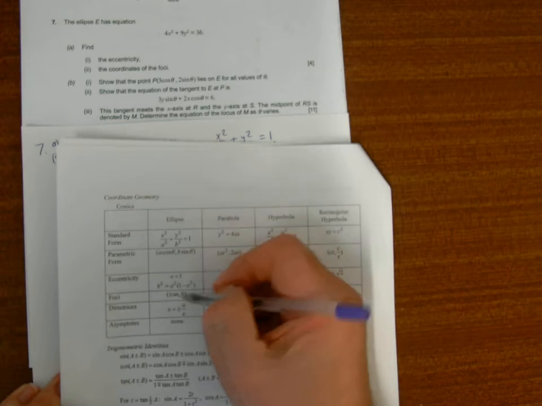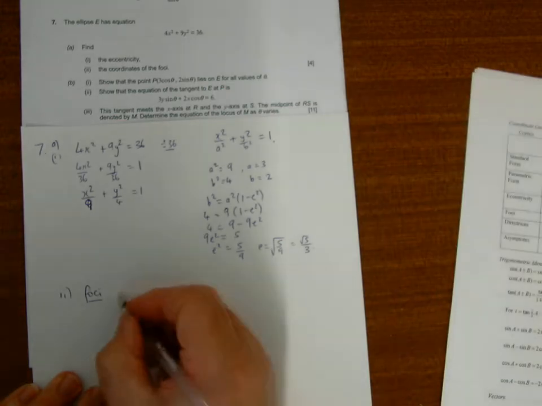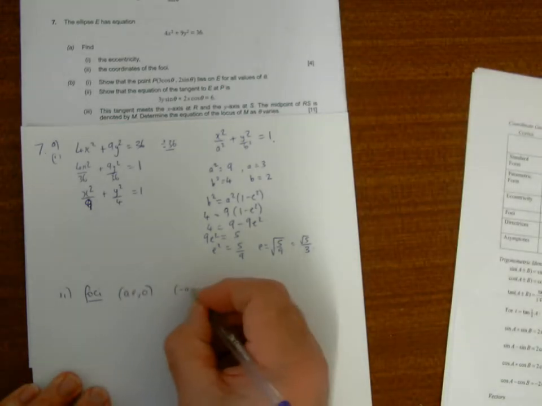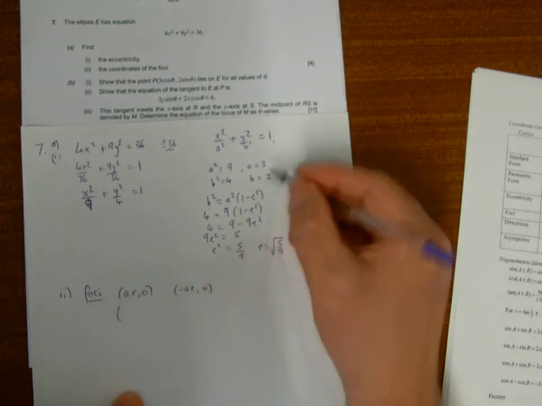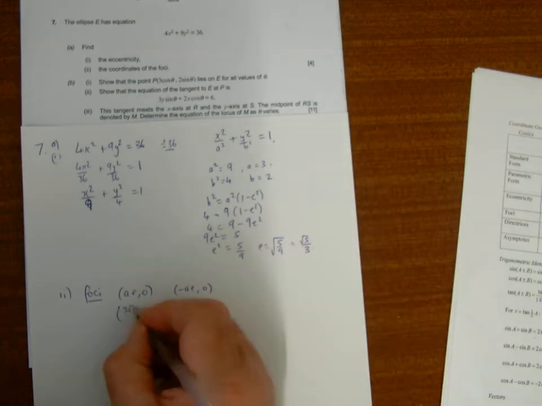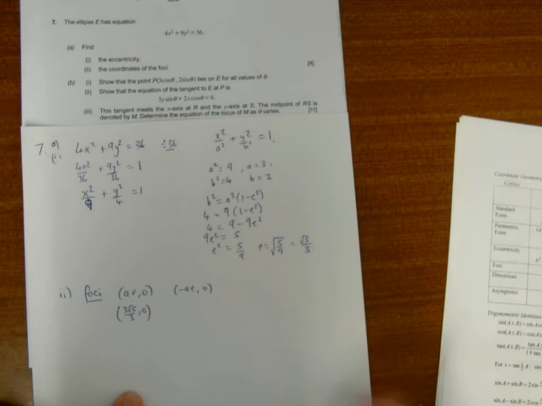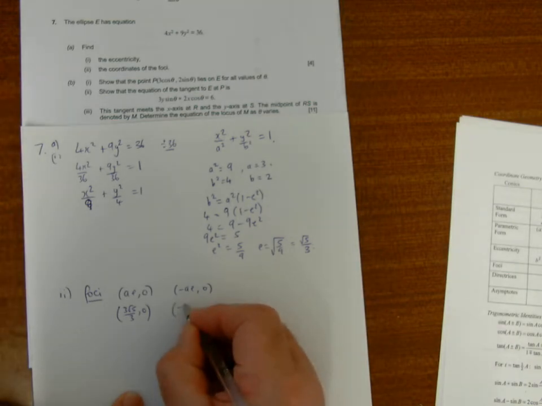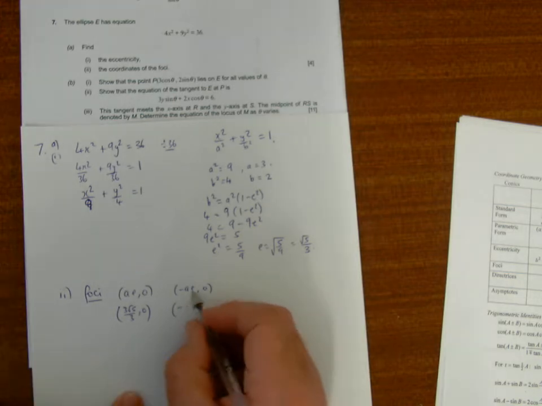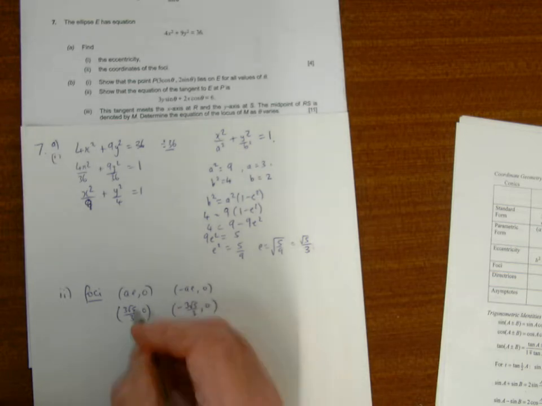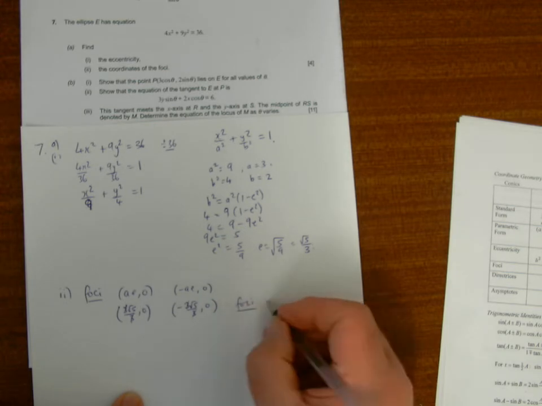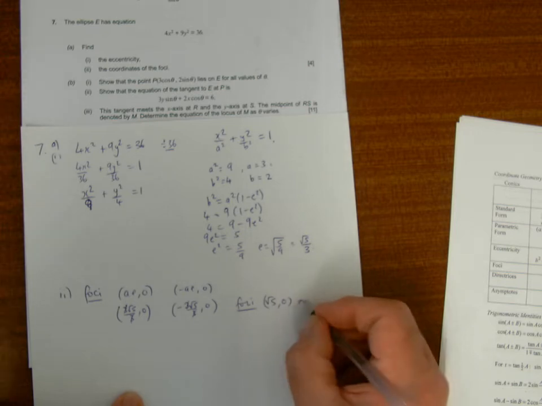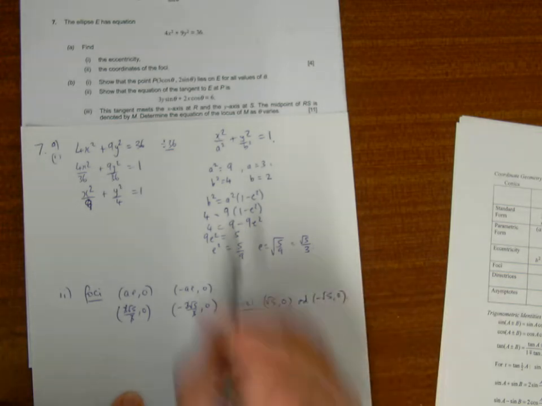The foci for the ellipse are plus or minus ae, 0. So I've got a and e, so that'll be 3 root 5 over 3, 0, and minus 3 root 5 over 3, 0. The 3s will cancel, so the foci are root 5, 0 and minus root 5, 0.